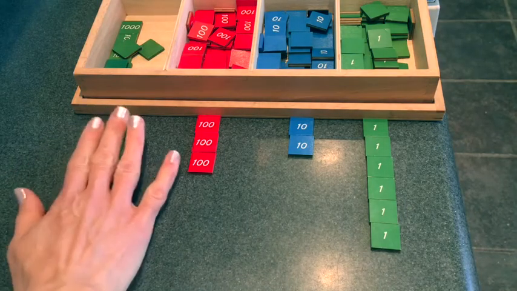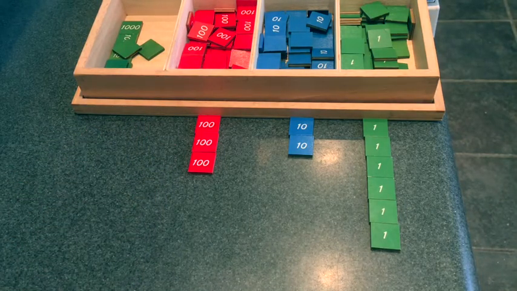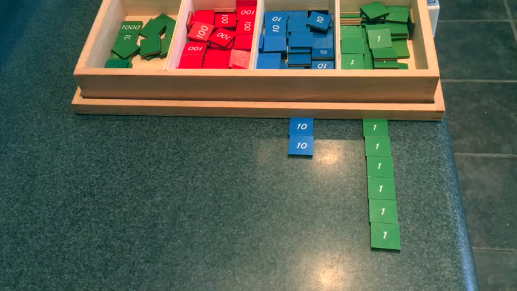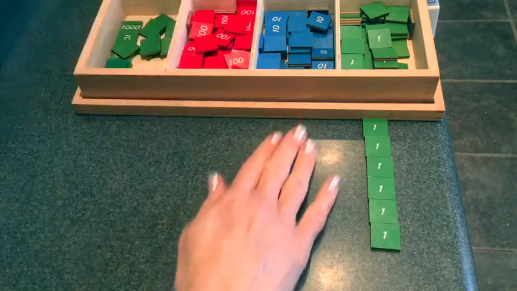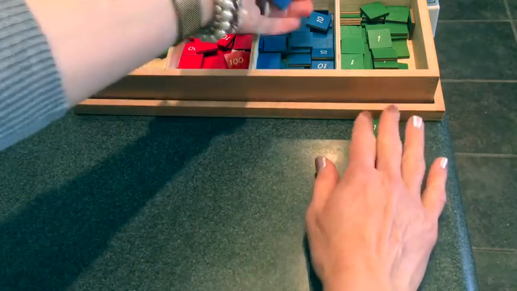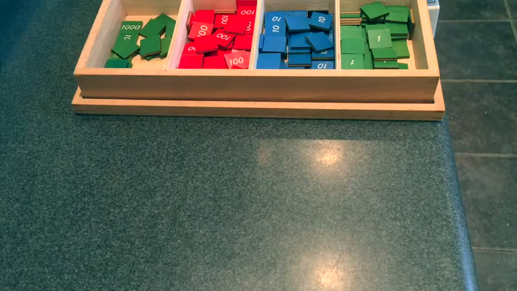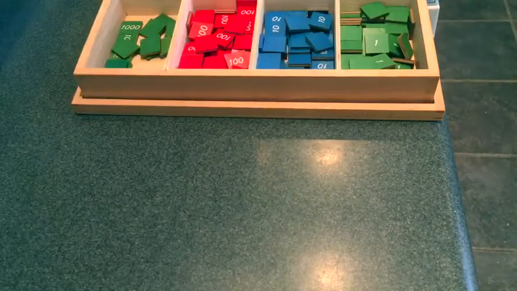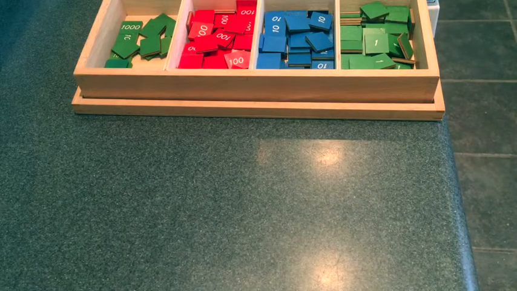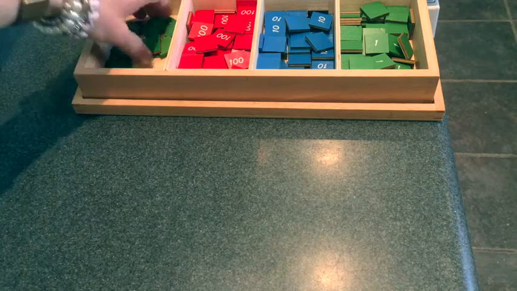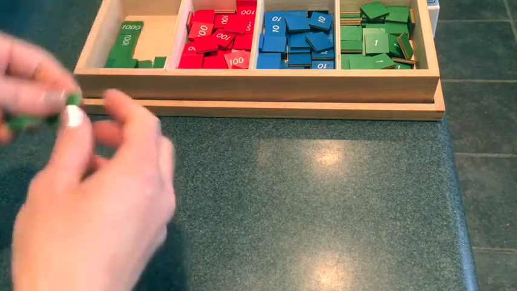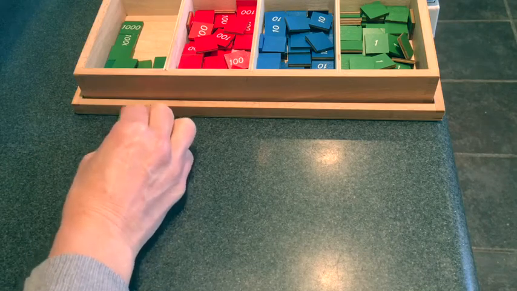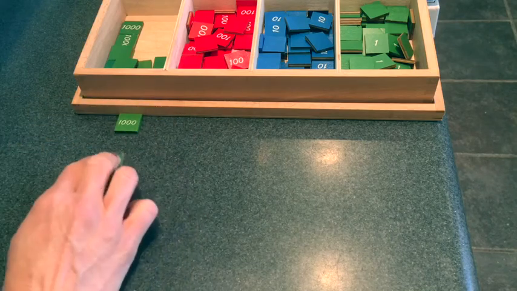I'm going to clear this. You can clear yours as well. Let's do that one more time. Are you ready? I'm going to build another number. You can build it with me.